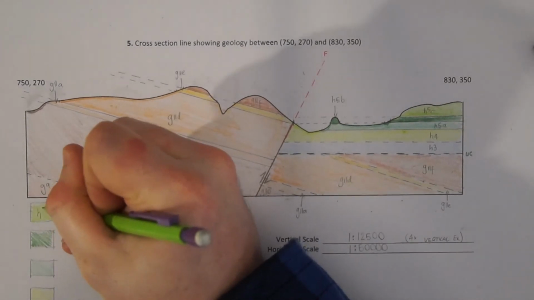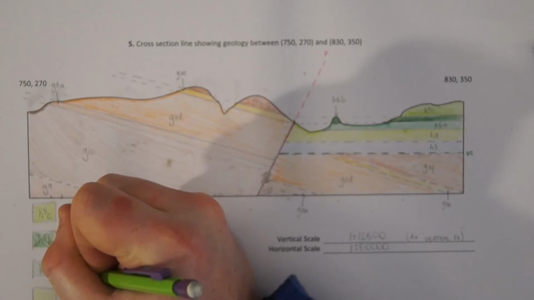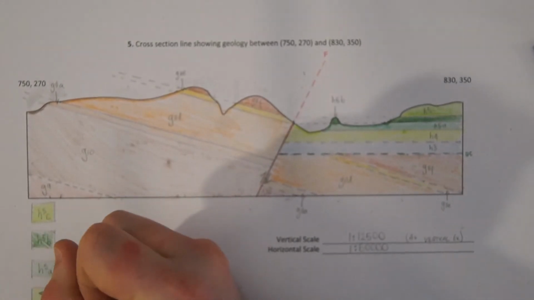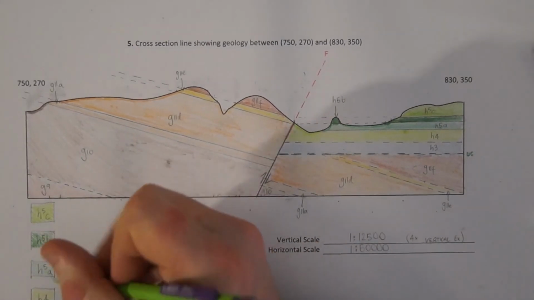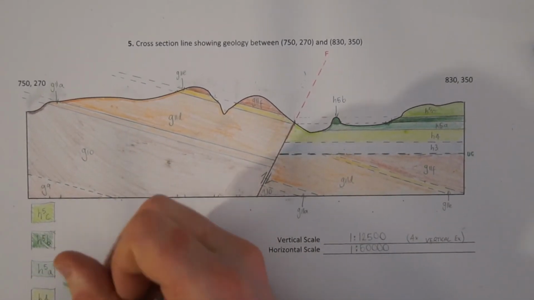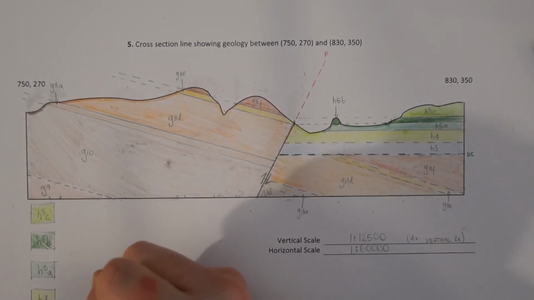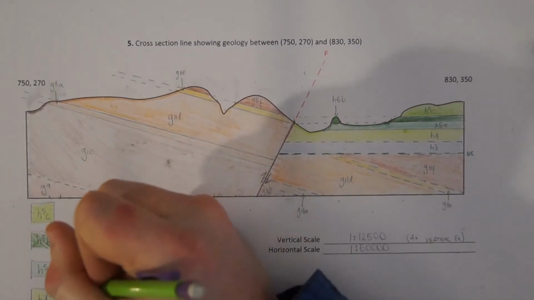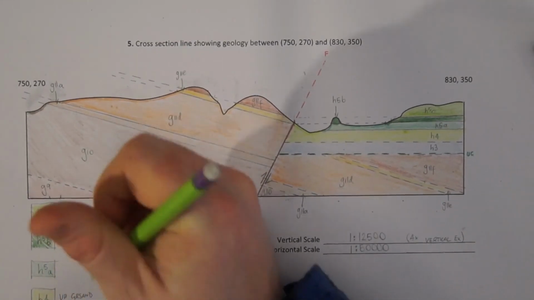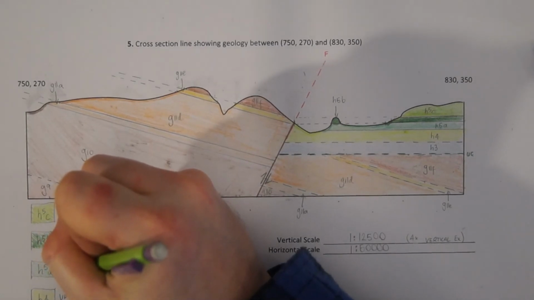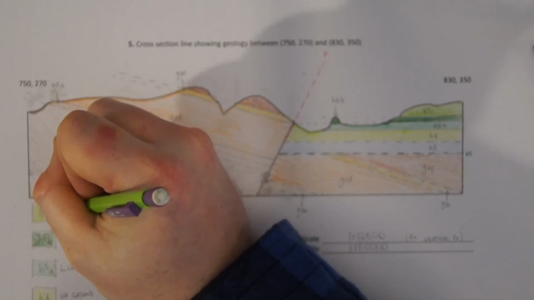So H5C, H5B, H5A, H4, H3 equate to the silty clay, the upper green sand, lower chalk, middle chalk and upper chalk.